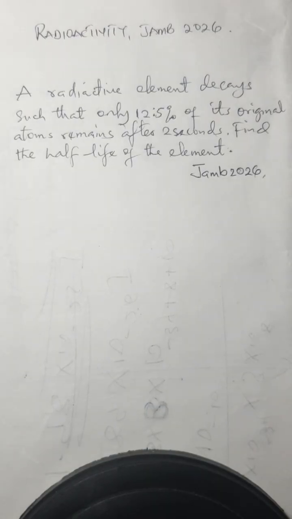The question says, a radioactive element decays such that only 12.5% of its original atom remains after 2 seconds. Find the half-life of the element. We've solved a question like this on the platform. If you go there and check, I said that this particular question used to give students issues because calculation of half-life usually has the other formula for radioactivity that we use, and because of the exponential function that is not in the JAMB calculator, it makes it difficult for students to solve this type of question.